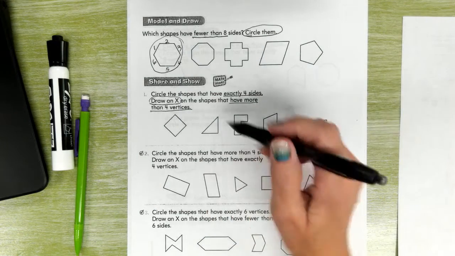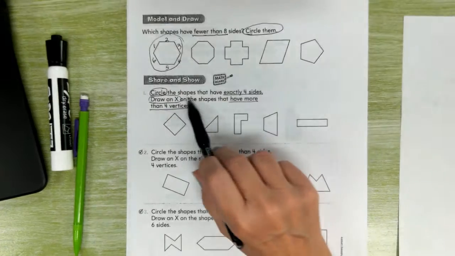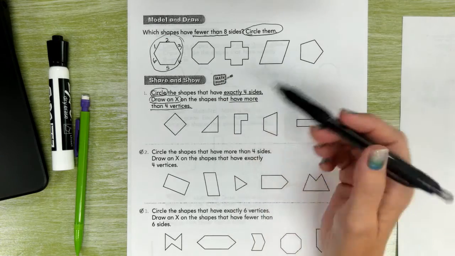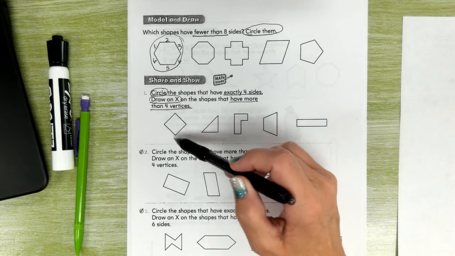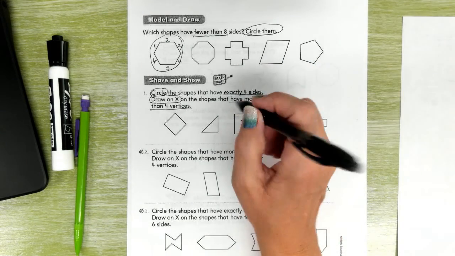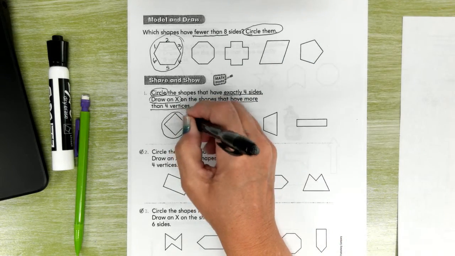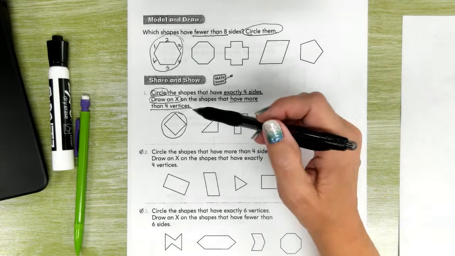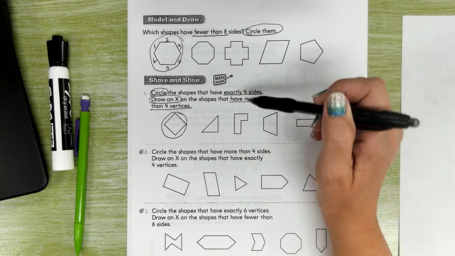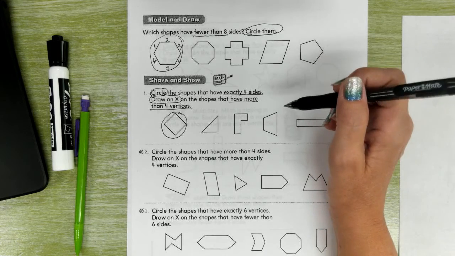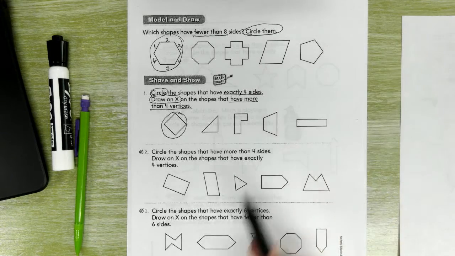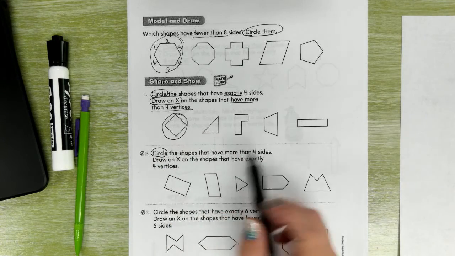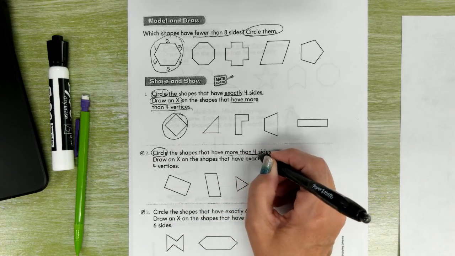Now then, it says circle the shapes that have exactly 4 sides. It said circle them. So I'm going to do that first. 1, 2, 3, 4. Okay, so that has 4 sides. Draw an X on the shapes that have more than 4. More, not less, more. So follow those directions. Circle the shapes that have more than 4 sides.